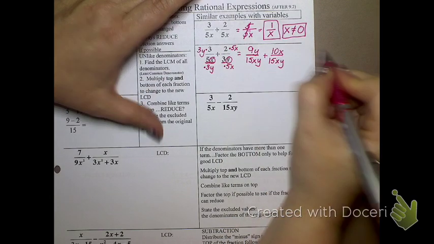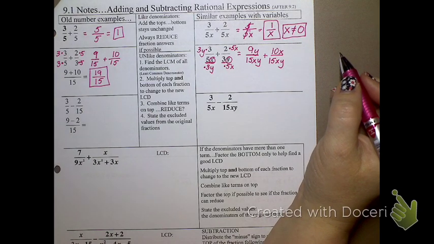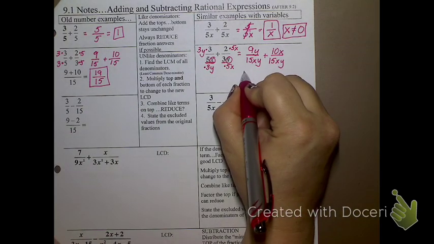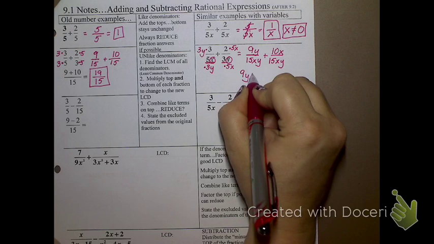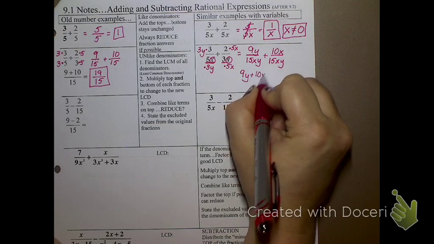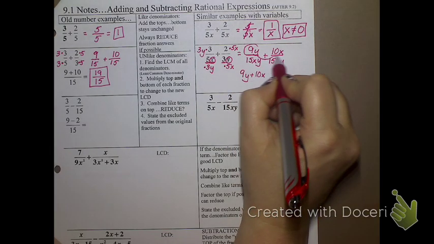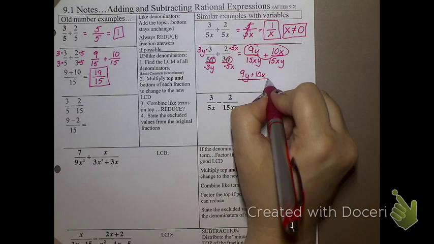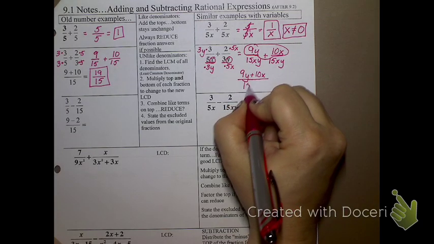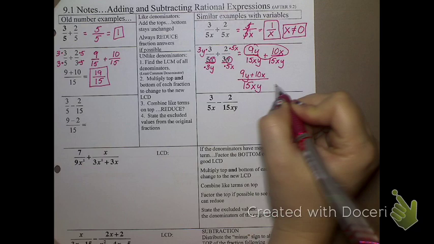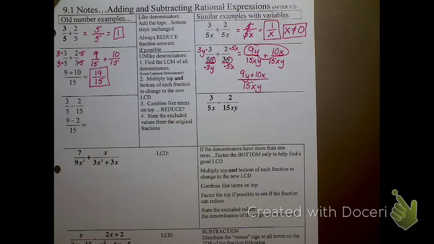10x. Now I have a common denominator, yes? So what do I have on the top? I have 9y plus 10x, right? All over 15xy, right? Because they keep the common denominator.